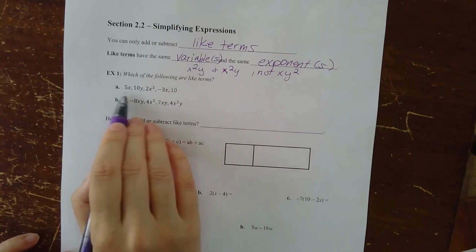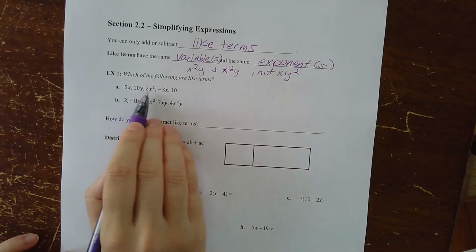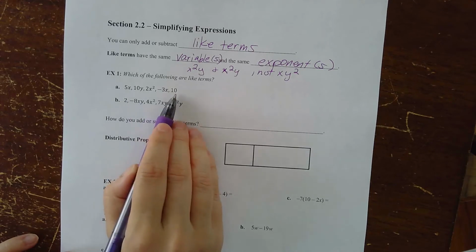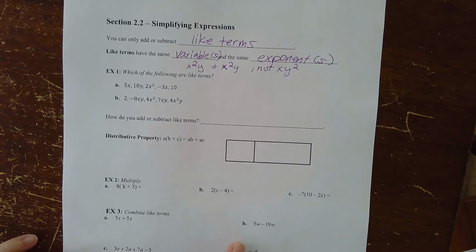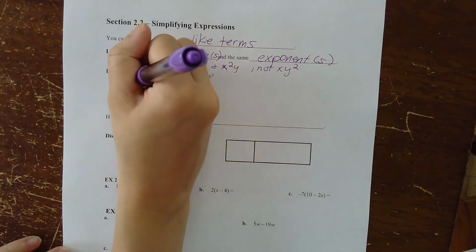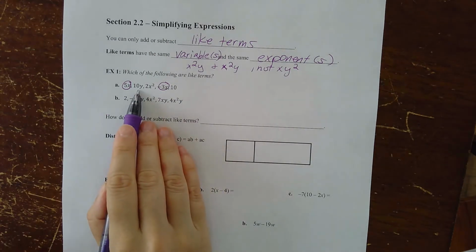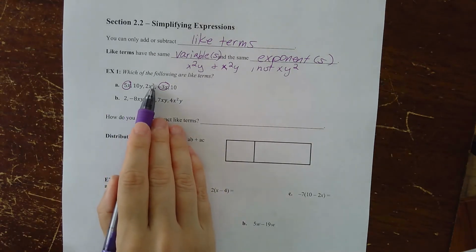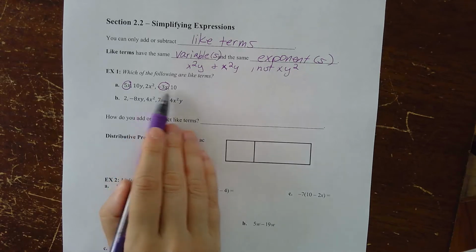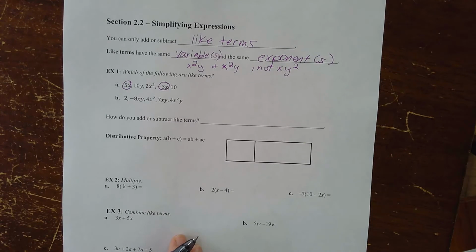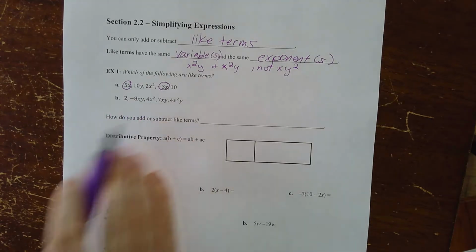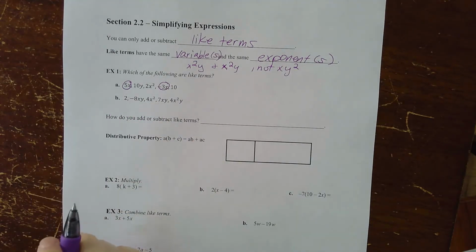So in A, I've got 5x, 10y, 2x squared, negative 3x, and 10. The ones that have the same variable and the same exponent that goes with those variables would be the 5x and the negative 3x. Notice that the y is a different variable. The x squared has a different exponent, and of course the 10 doesn't have any variables at all. Okay? So that's what we're looking for. They can have different coefficients, that's perfectly fine. That's the amount of those variables that we have.